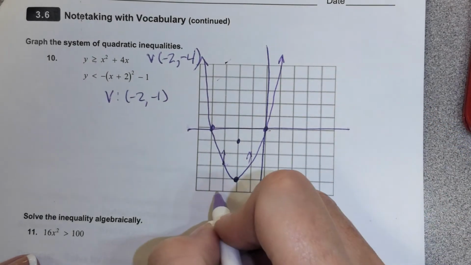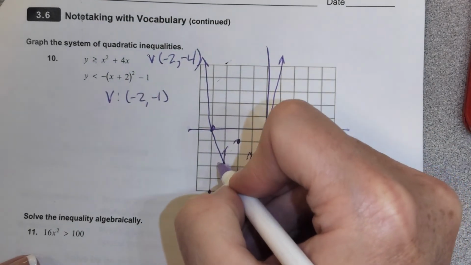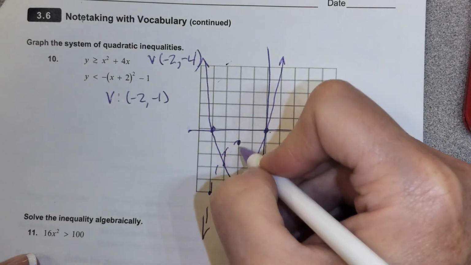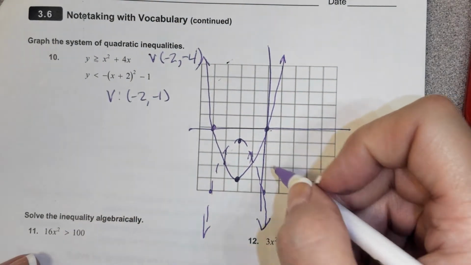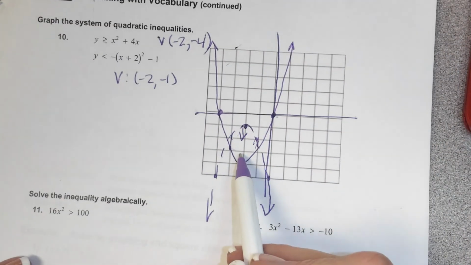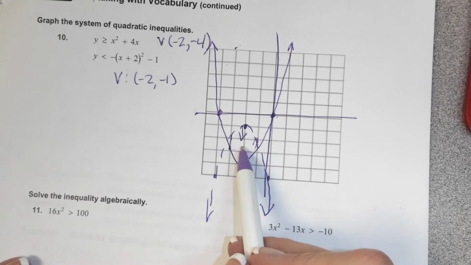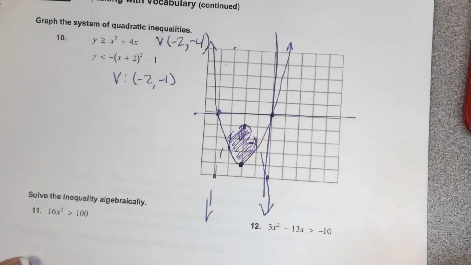So I'd also have this point. This one is going to be dotted instead of solid. And then for this one I have to shade below. So I have to make sure that both of these work. I have to be above this one and below this one. So the only region that's going to be shaded is right there.